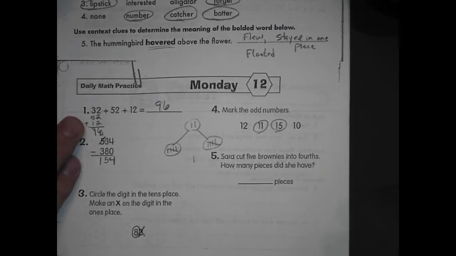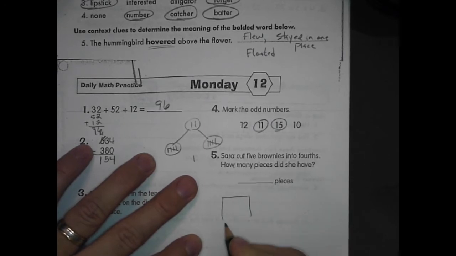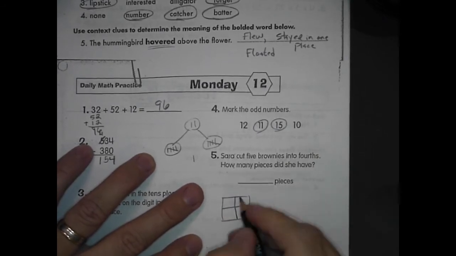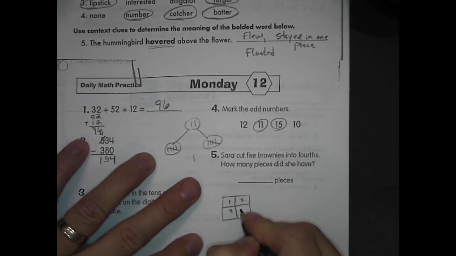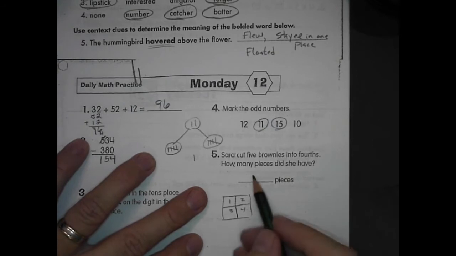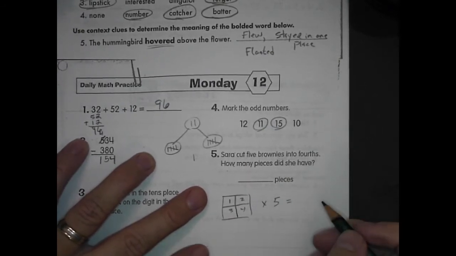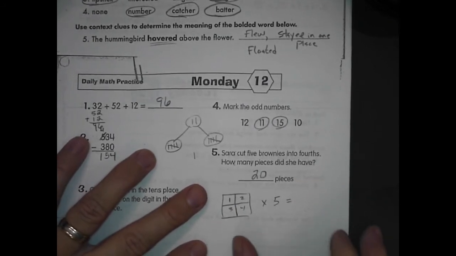Sarah cut 5 brownies into fourths. How many pieces does she have? Okay, so she has this brownie, and she's going to cut it into 4 pieces. Here is our 1 big brownie, and then she cuts it in 1, 2, 3, and 4. She's going to do this 5 times with the others that she has. So she's going to end up with 20 pieces.